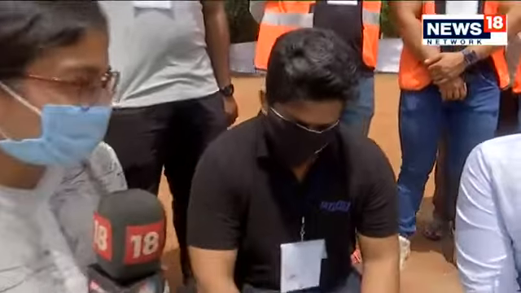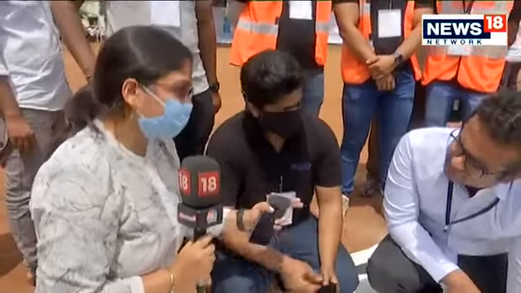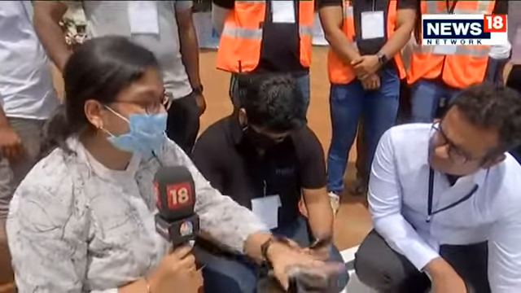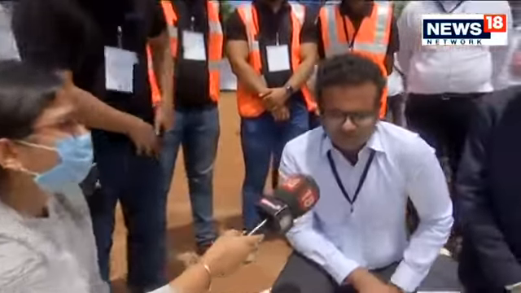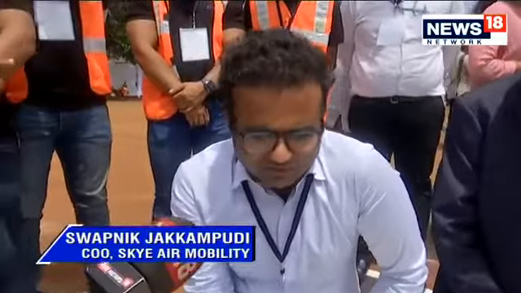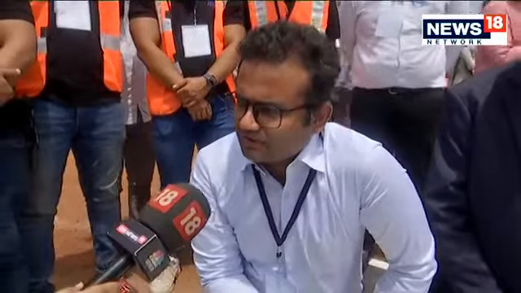In terms of manpower, how many people from the back end and at the front line are required to execute an exercise like this? So right now, for safety reasons, we have 4 people. But in the future, once the trials are all done, we envision that 1 person should be able to handle it from the takeoff and the landing side.